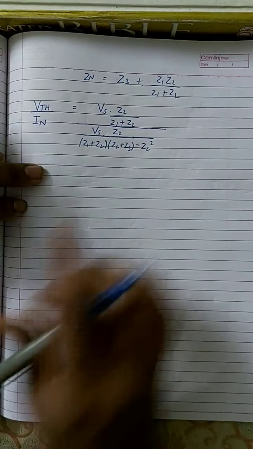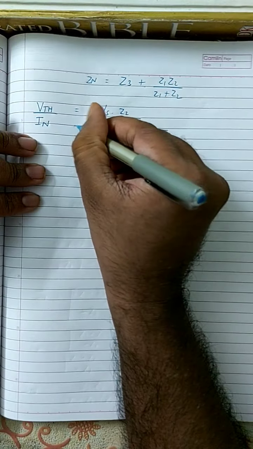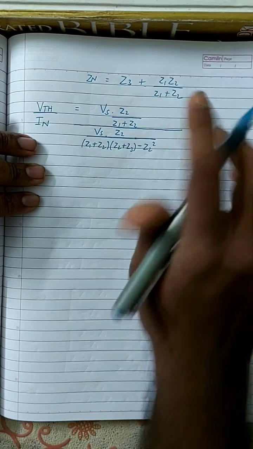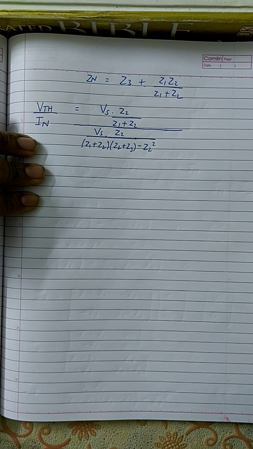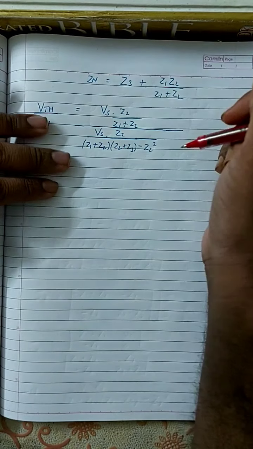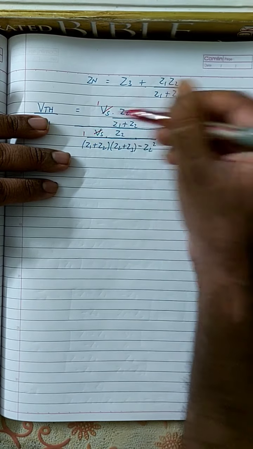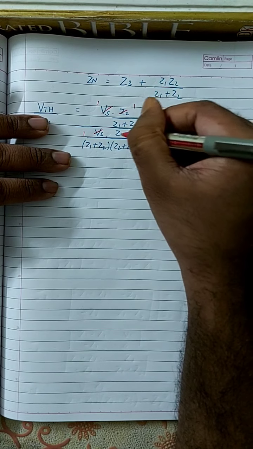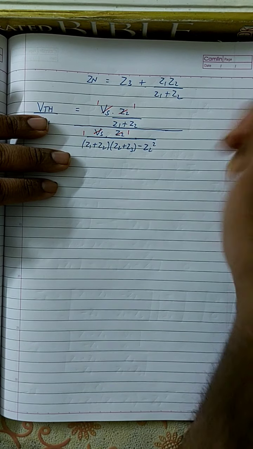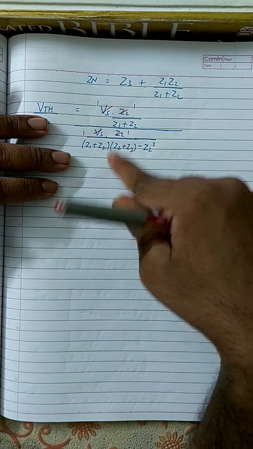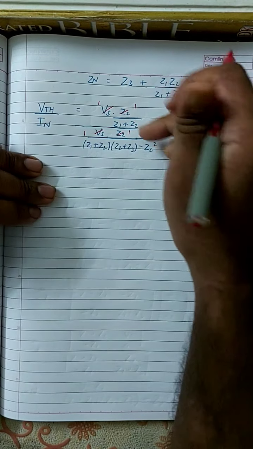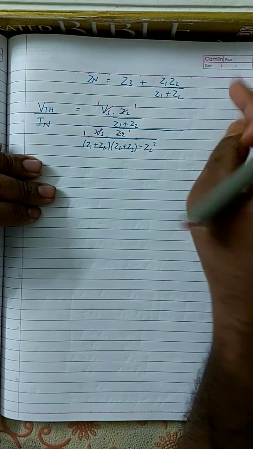So what will happen now if I find the ratio? Just simply look at the numerator of these two. Vs and Vs will cancel each other. This Z2 over here and this Z2 over here will cancel each other. This will go down and this will go up, right? Because the denominator becomes the numerator.